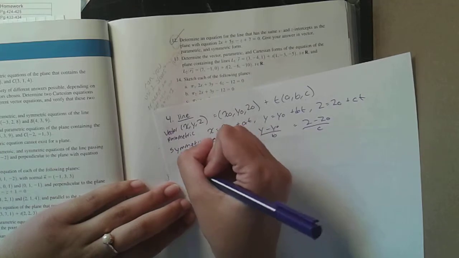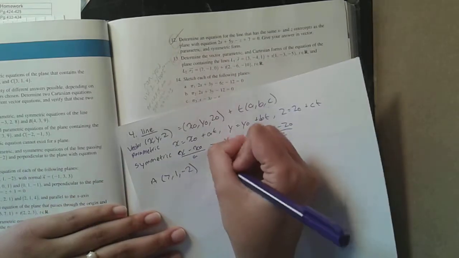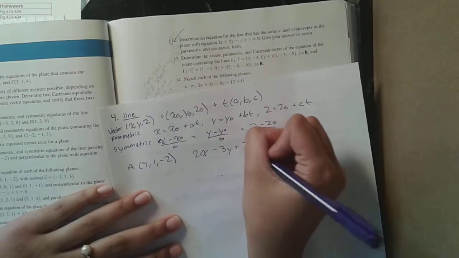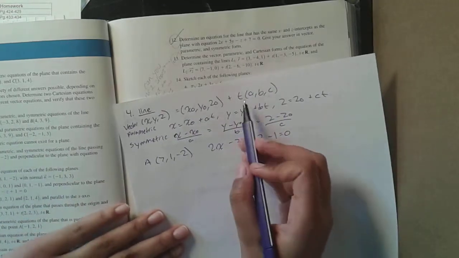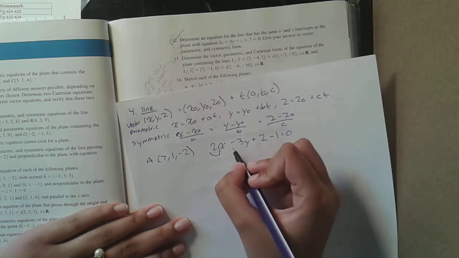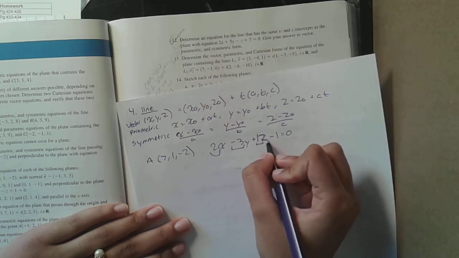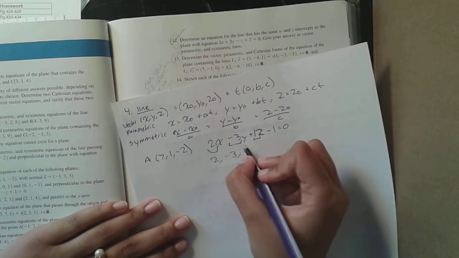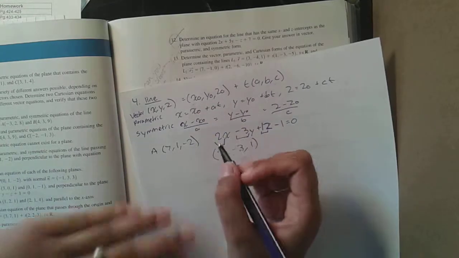Since we have this point and we have this equation 2x minus 3y plus z minus 1 equals 0, we need the normal for these coordinates. So we're going to use this, and this would be 1z. So the normal is 2, negative 3, 1. This is the original.